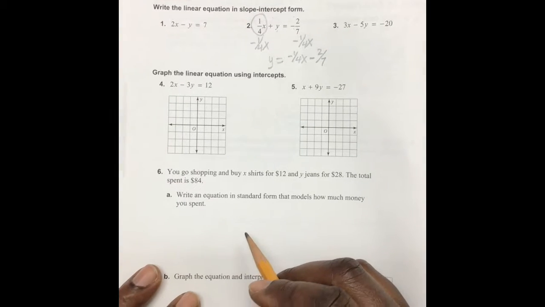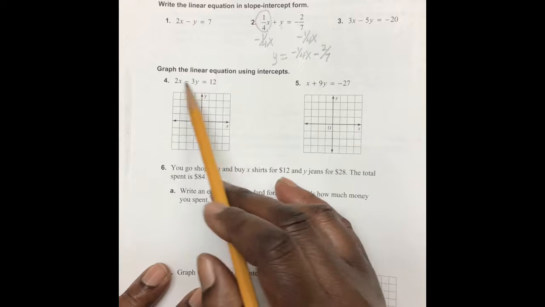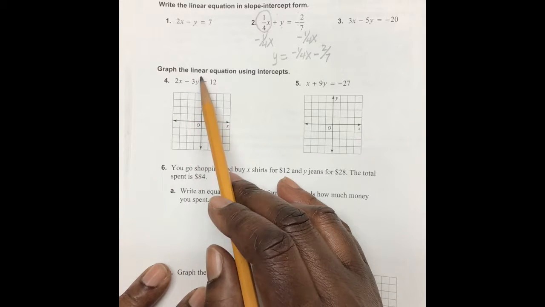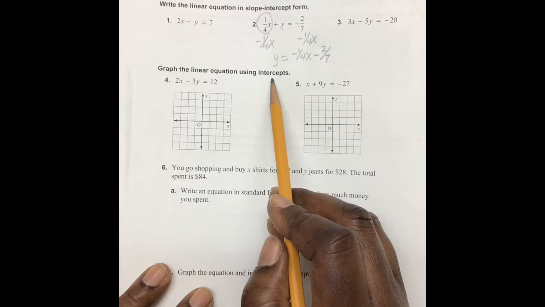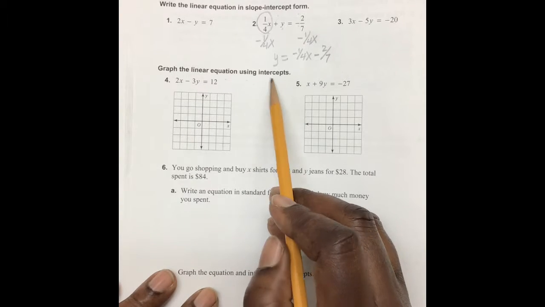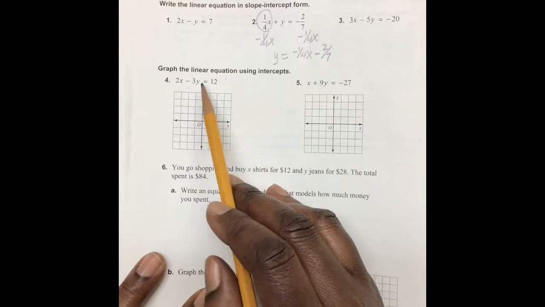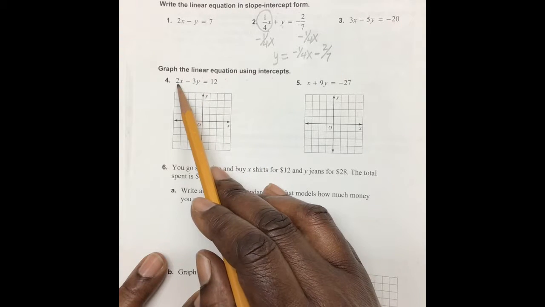Okay, let's look at number 4. Number 4 reads, graph the linear equation using intercepts. Okay, so if we're going to use intercepts, then first we want to find out what the y-intercept is and what the x-intercept is.